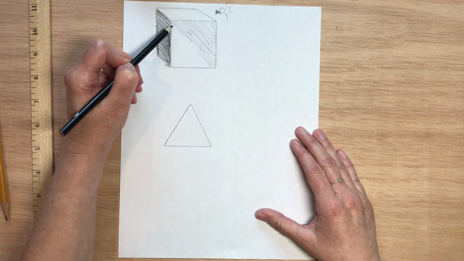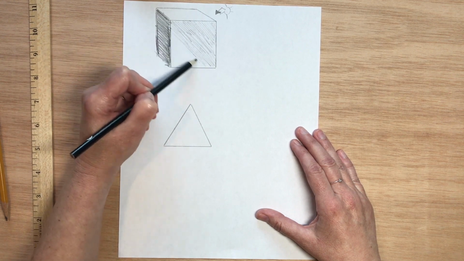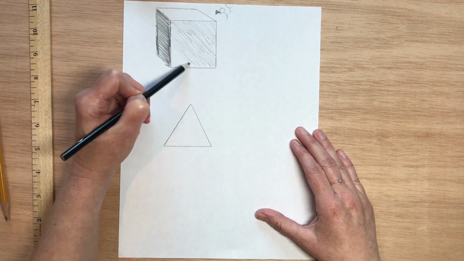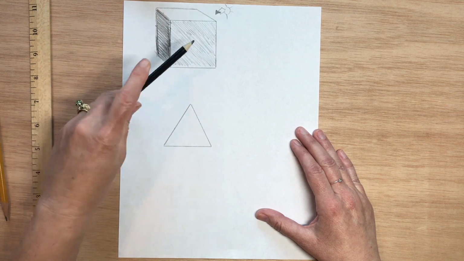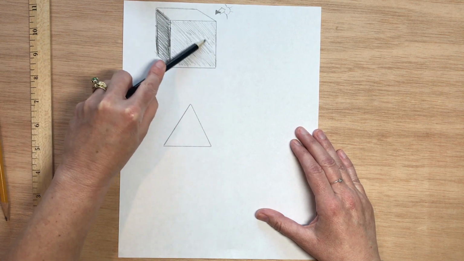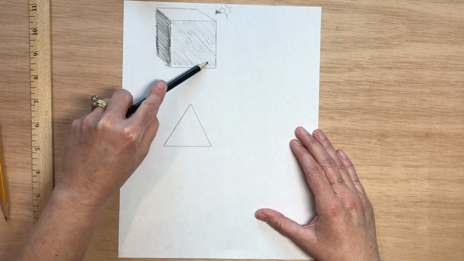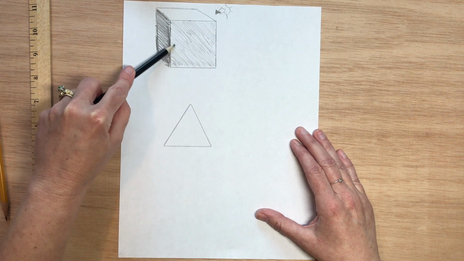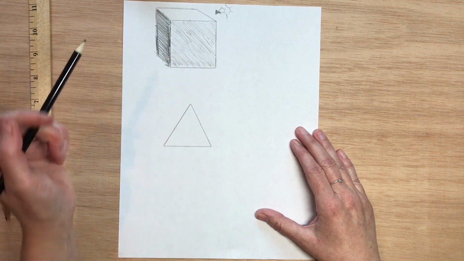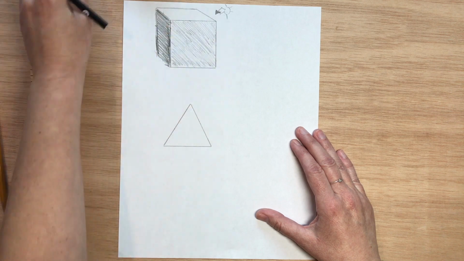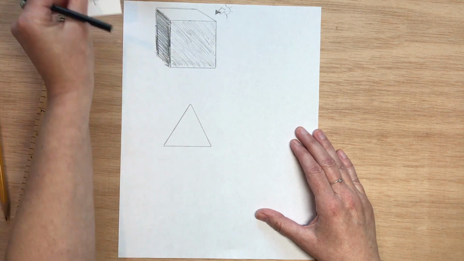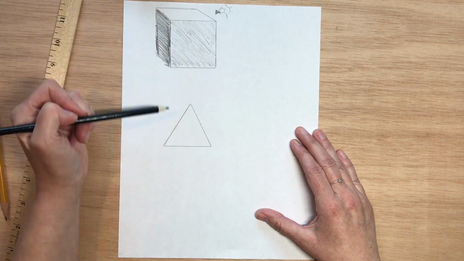And then we can do a soft shade here on the front of the cube, but not as dark as this side over here. And if you don't want to see hard lines, you could turn your pencil like this and shade like this. And this could also be done by, if you had a crayon, just pressing very lightly with the crayon. And there you have an effect. So we started with a flat square and we made it look like a three-dimensional cube.